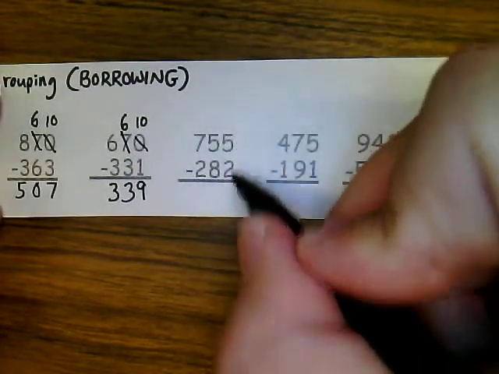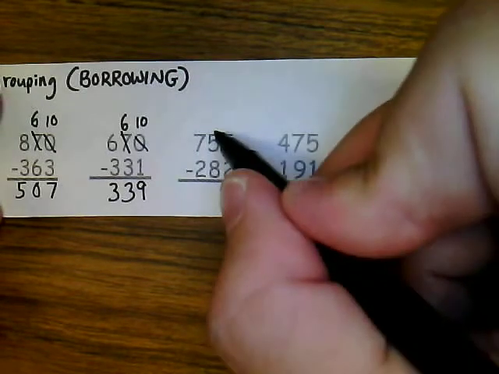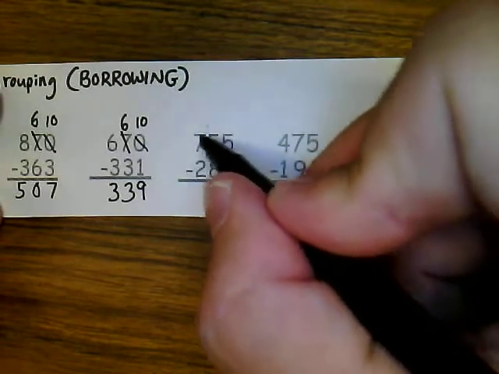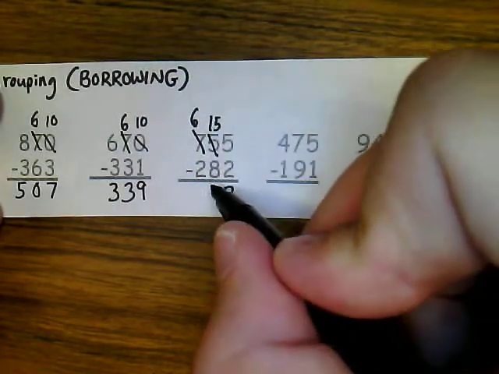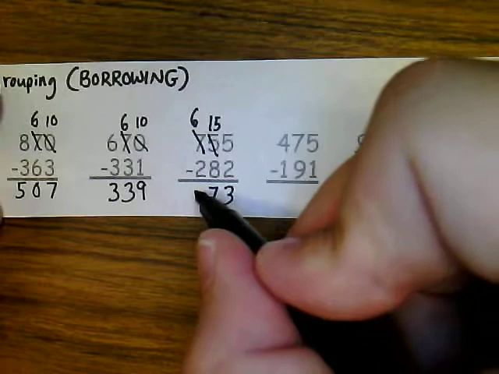Now in this case, you don't need to borrow because 5 minus 2 is 3, but you cannot subtract 8 from 5. So the 7 becomes a 6, the 5 becomes a 15, 15 minus 8 equals 7, 6 minus 2 equals 4.